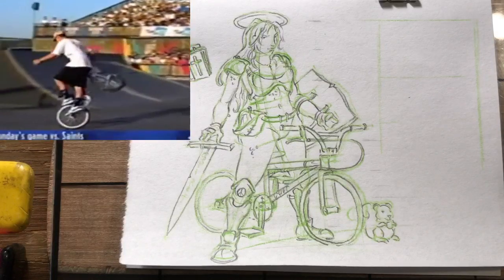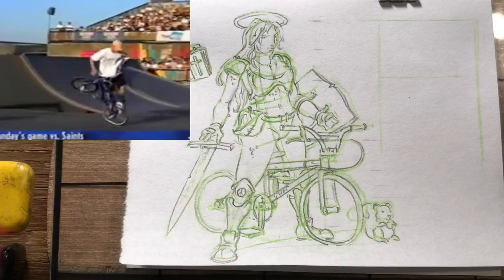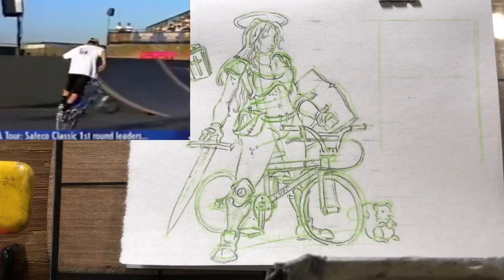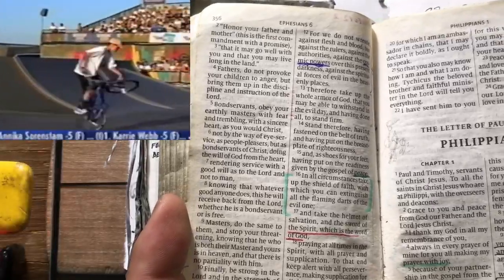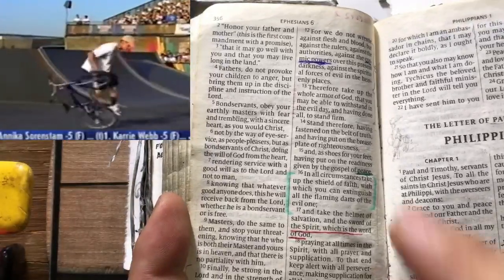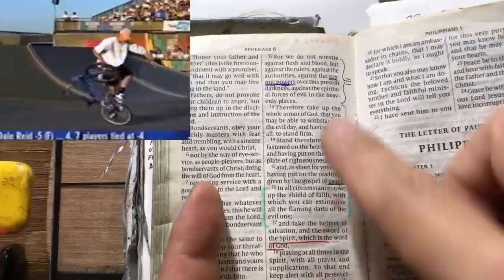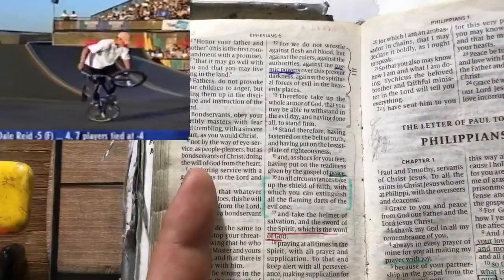All right, Ephesians 6. Let's see here. Which verse should we write up in here? I guess I could write a pretty long one.